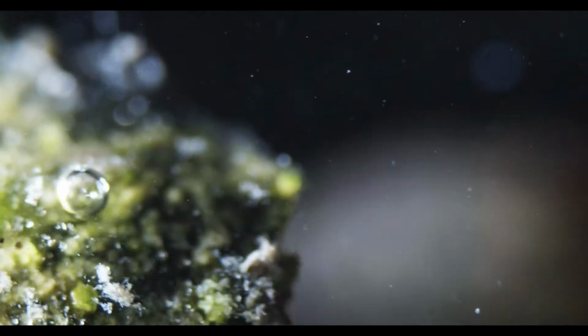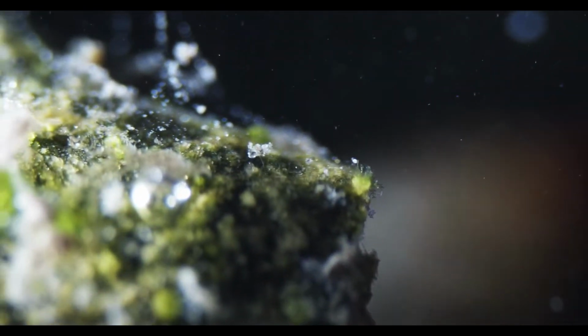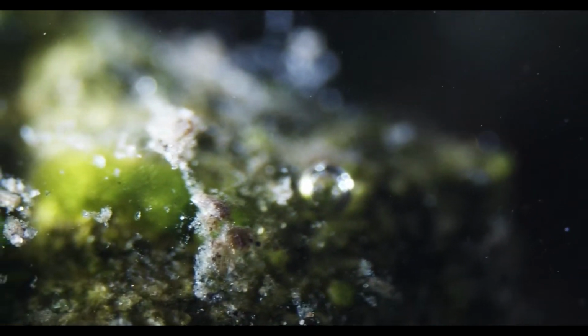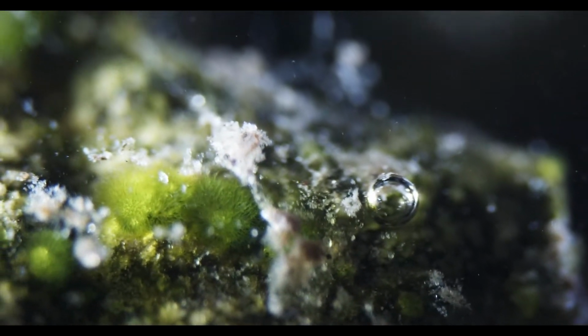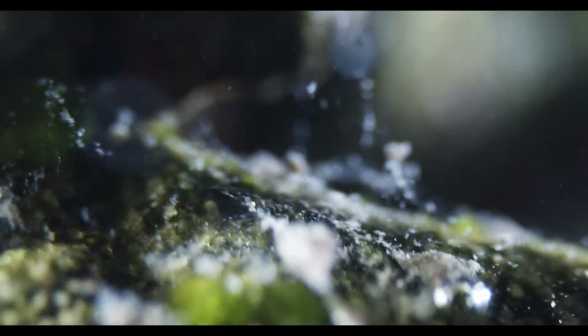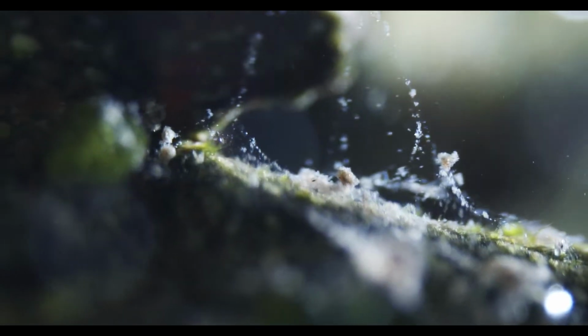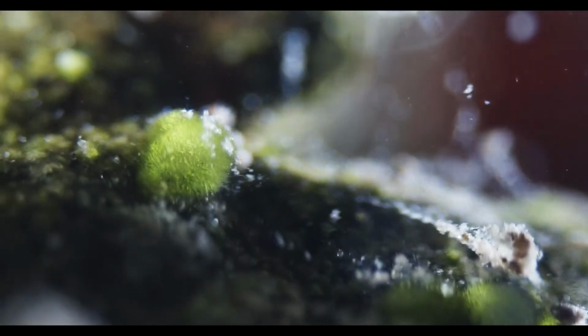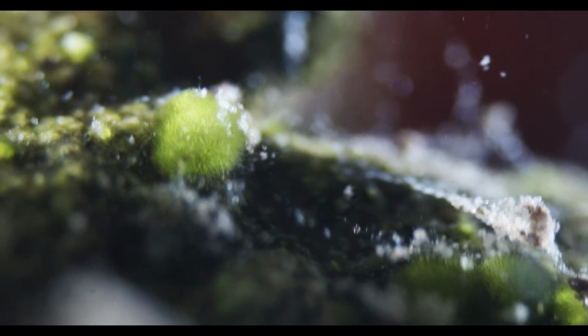Let's see what else we can find. This biofilms. Magnificent. I love these little algae balls growing on here. Mucus threads from the snail, maybe? Here, these algae are fun.